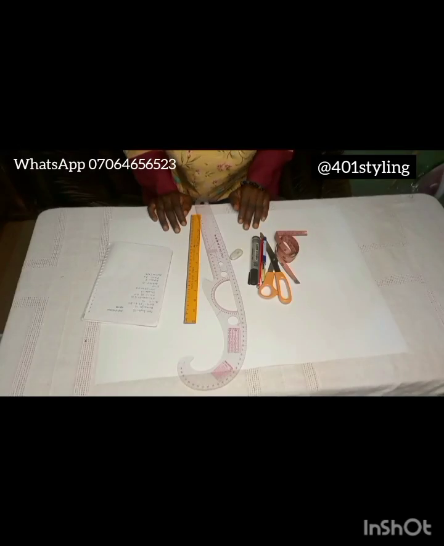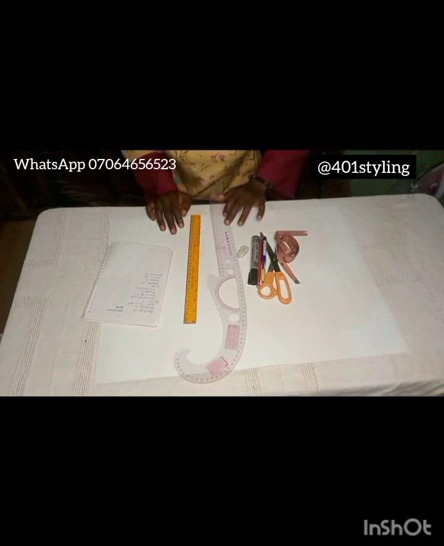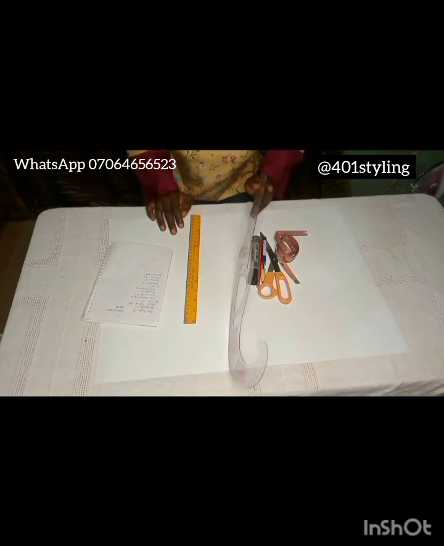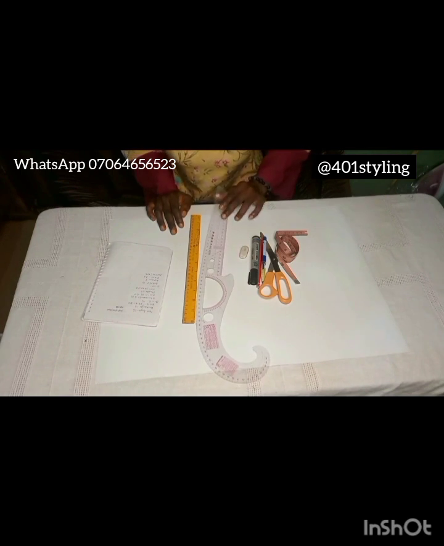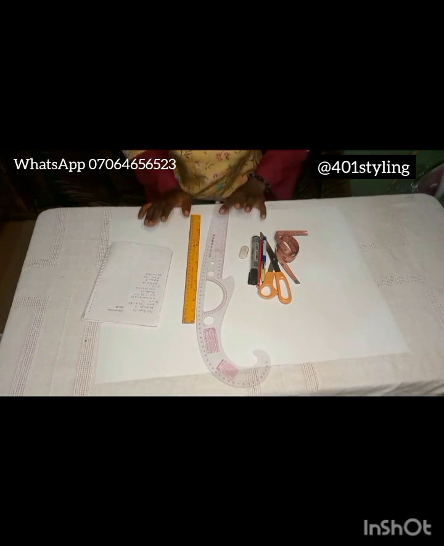Hello guys, welcome back to this tutorial. Today we'll be learning how to draft a basic bodice pattern. As we have done earlier, we took our accurate body measurements, which we'll be needing for this project.